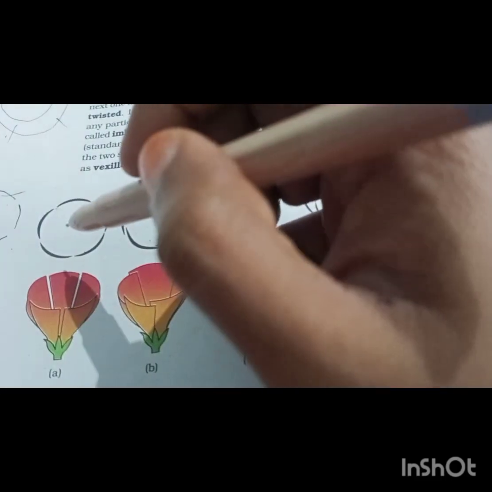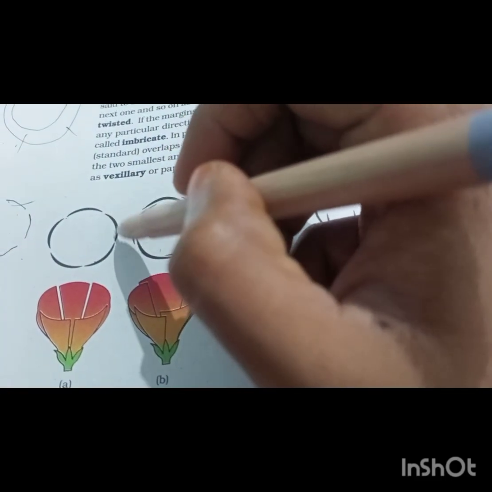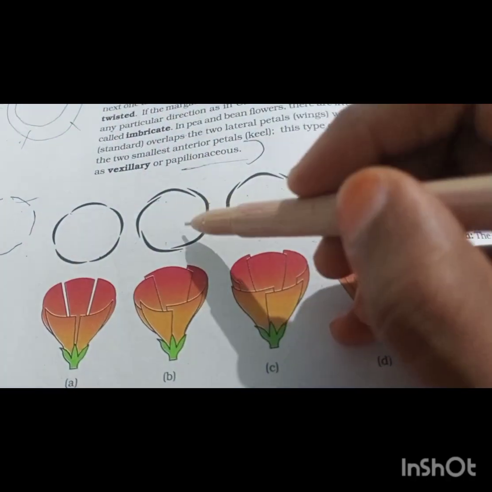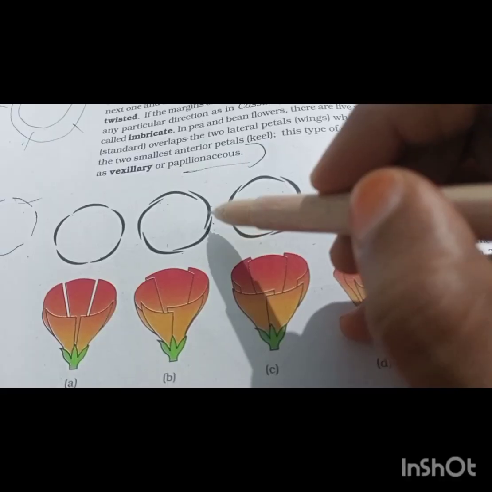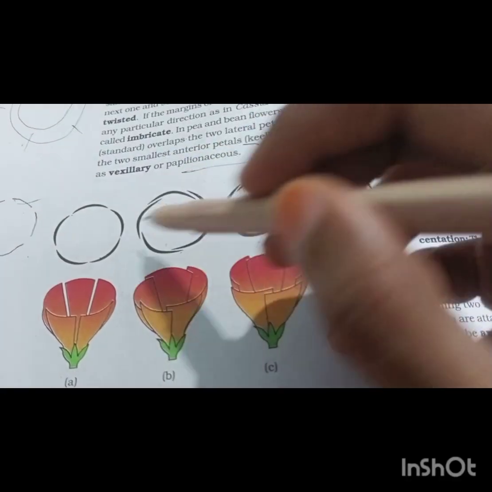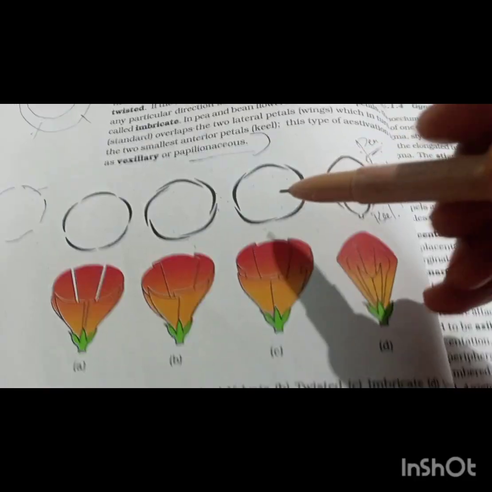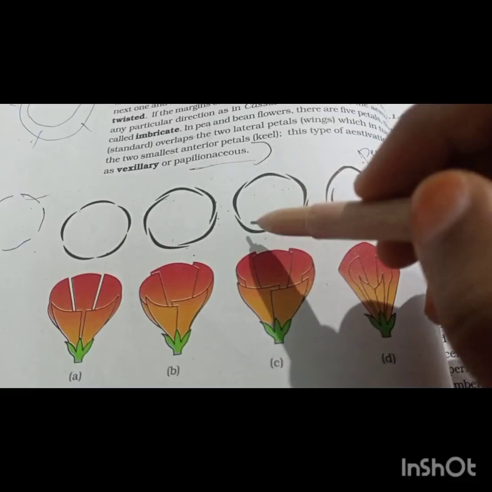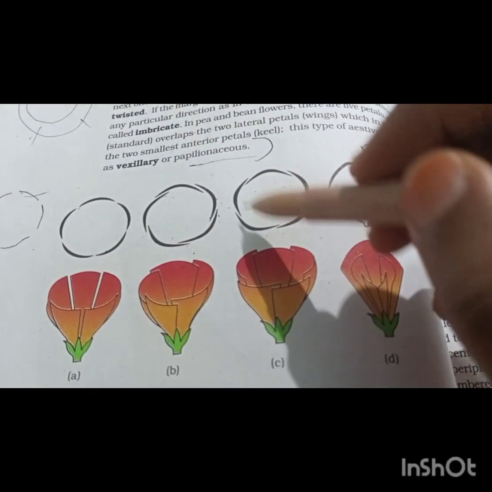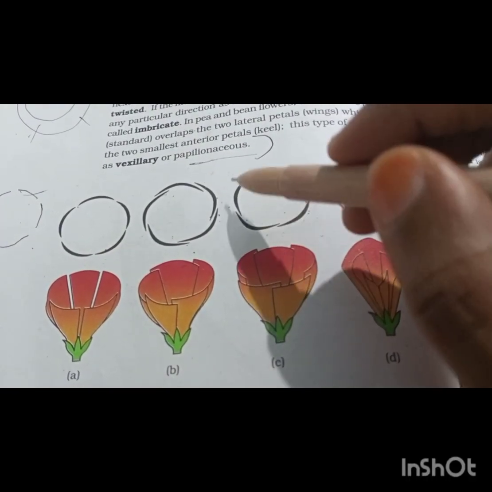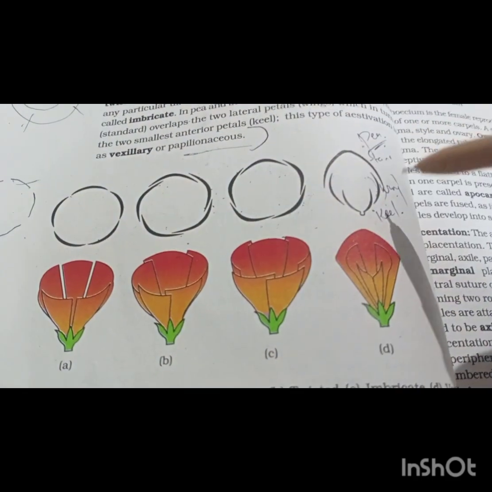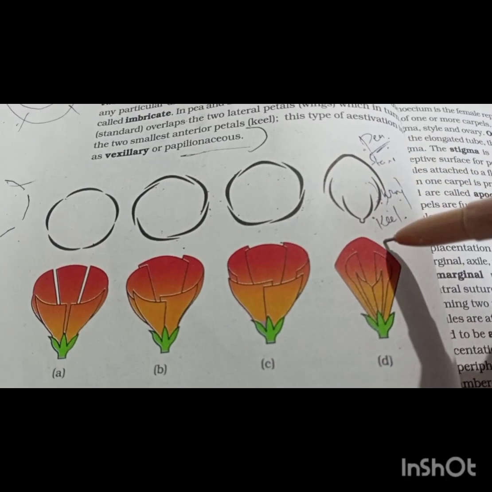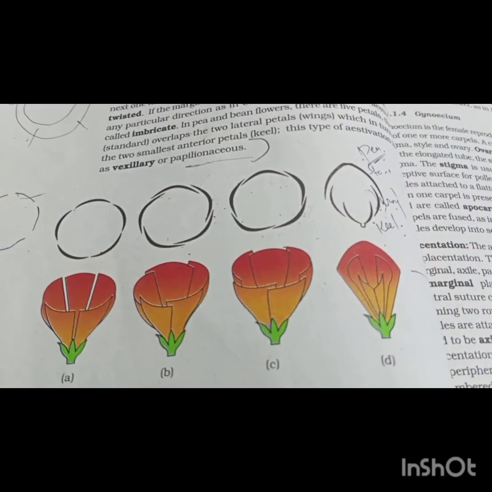So if you take an estivation, if the sepals or petals are arranged adjacent to each other and are not overlapping each other, that is valvate. And if one end of the sepal or petal is overlapping the other end and is arranged in a twisted manner, that is twisted estivation. If one sepal or petal is completely inside and the other is completely outside, and the remaining ones show a twisted kind, like one end inside and the other end outside, this kind is known as imbricate. And the final one, the large standard petal will overlap the wing petals and the wing petals will overlap the keel petal, and this kind of arrangement is known as vexillary estivation.